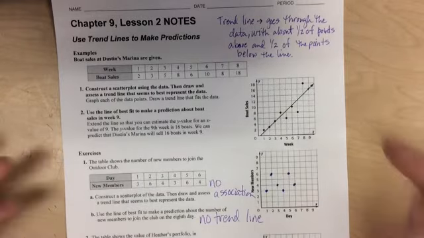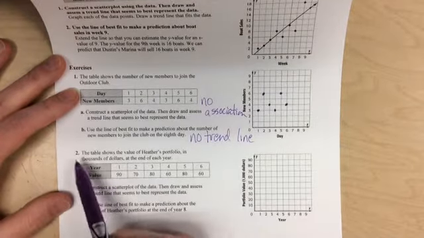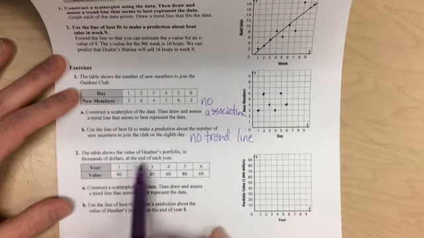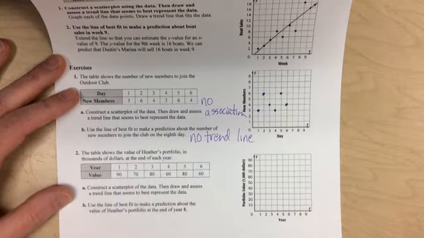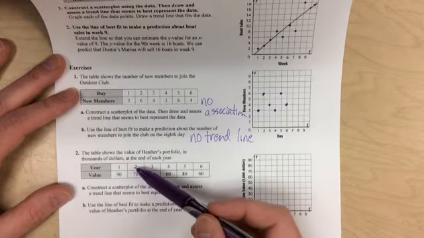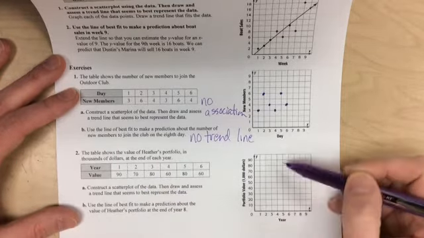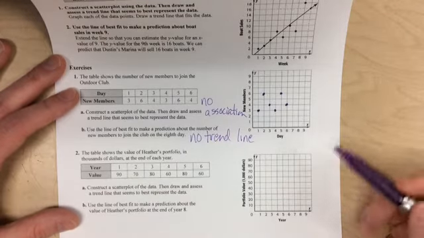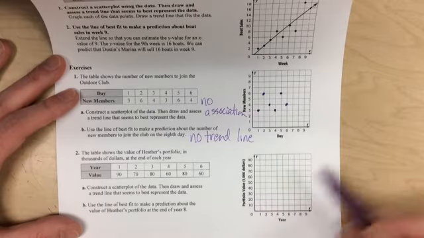So what I'd like for you to do for your practice problem for this video is to finish number 2. The table shows the value of Heather's portfolio in thousands of dollars at the end of each year. So at the end of the year, if year one, it's worth $90,000, and end of year two, it's worth $70,000. And so what you're going to do is you're going to draw a scatter plot. And then from that scatter plot, you're going to draw a line of best fit or a trend line, and you're going to draw it through the data.